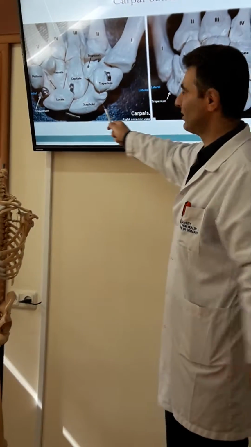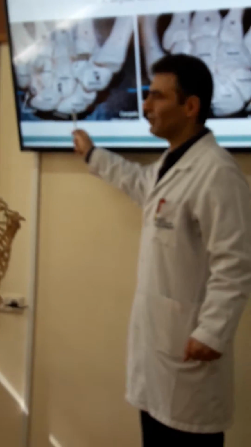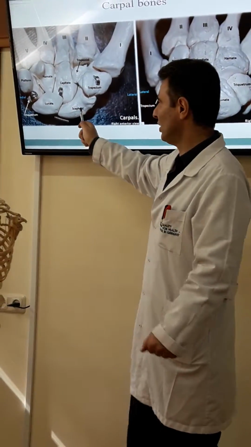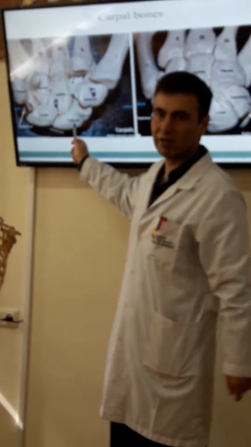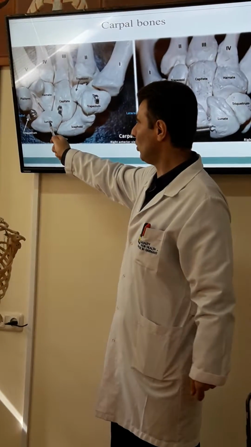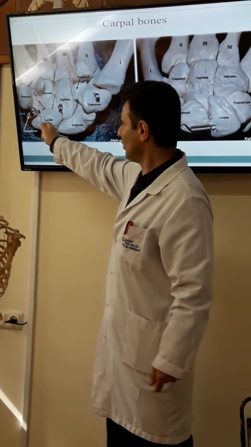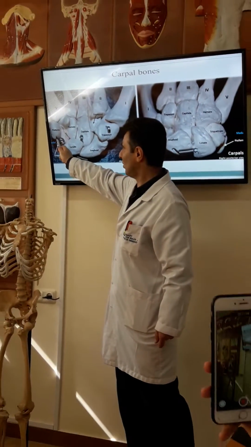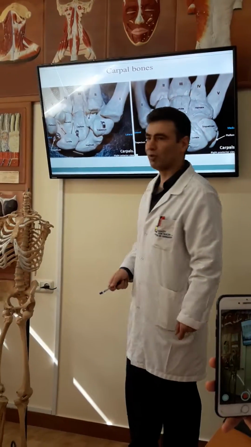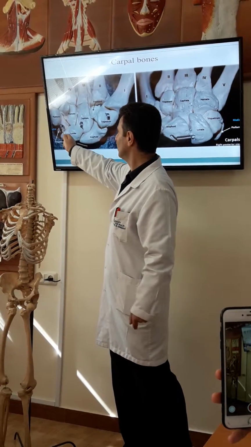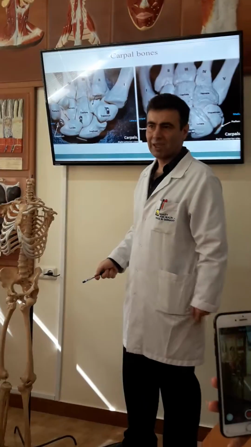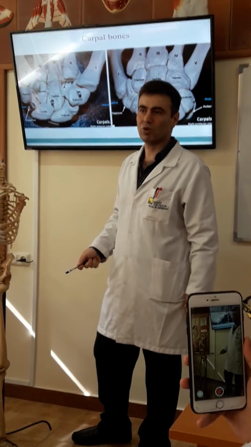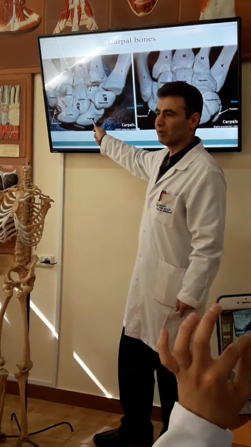Let's start from the proximal row. From laterally to medially, you can see os scaphoideus. A little later I will show it in real, please. Os lunatum, os triquetrum, and os pisiformis. 4 bones: 1, 2, 3, 4. It is our proximal row. Once again, scaphoideus.